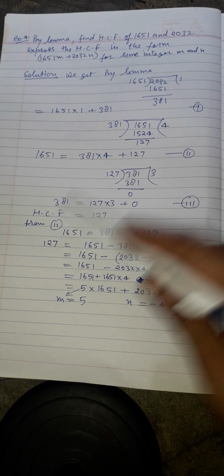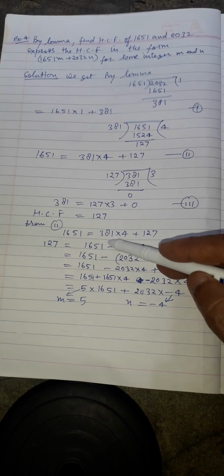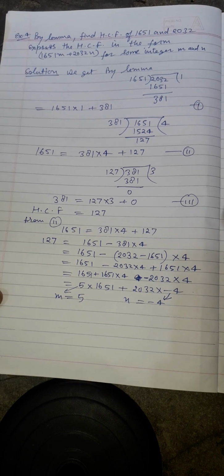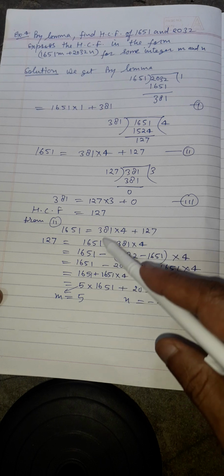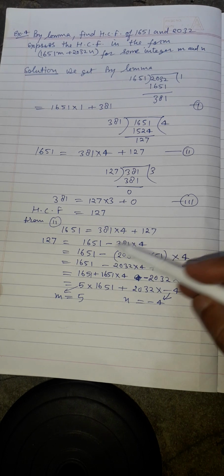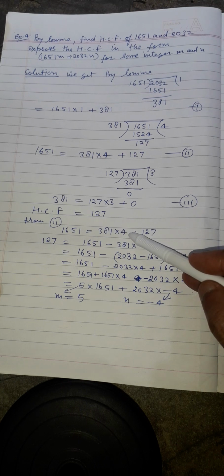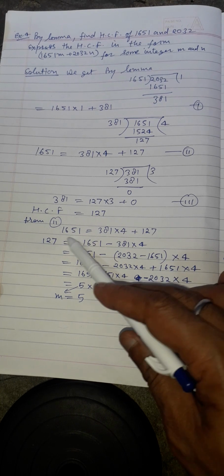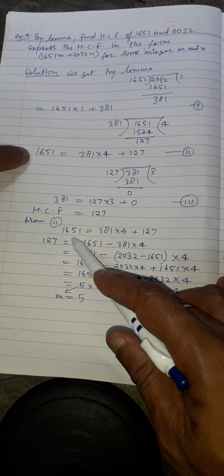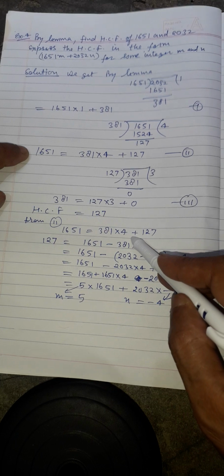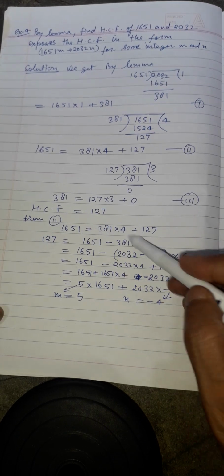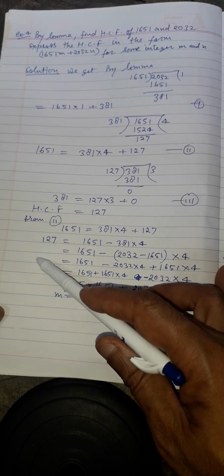From the second equation, we get 1651 is equal to 381 into 4 plus 127. This is the way to find m and n. We take these two numbers to the left side.